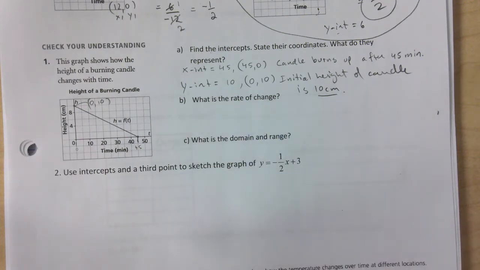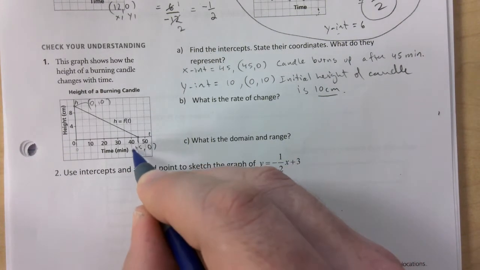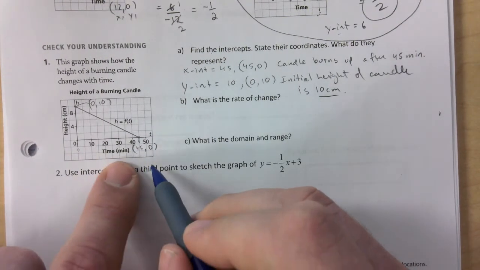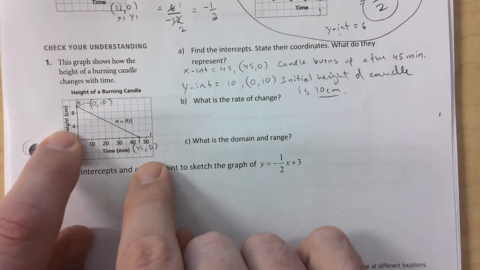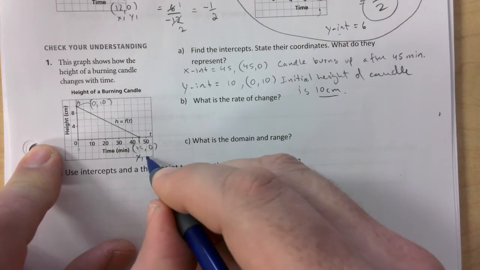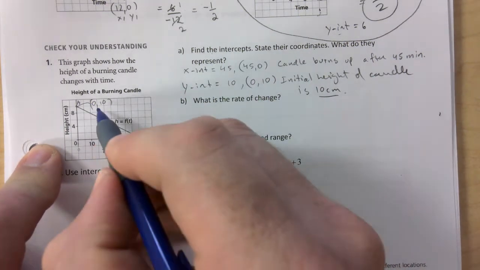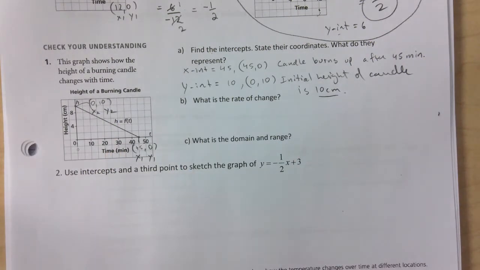What is the rate of change? I'm glad you asked, right? Let's go with the intercepts because those are also 2 points and they're very round numbers. Just stick with them. So I'm going to call this x1, y1, and I'm going to call this x2, y2. Okay? You should always do that because otherwise you're going to mix them up.